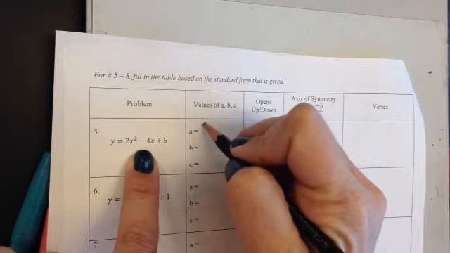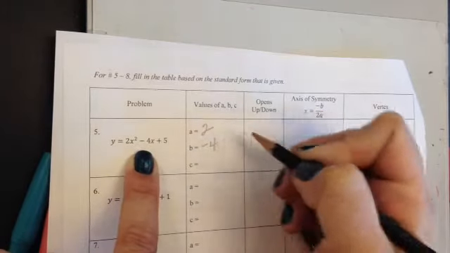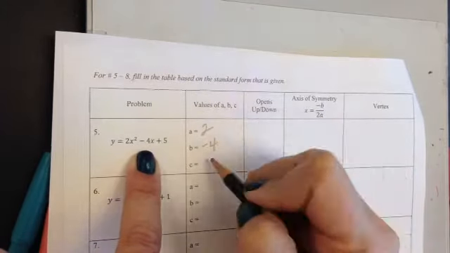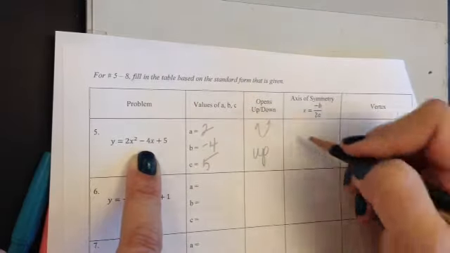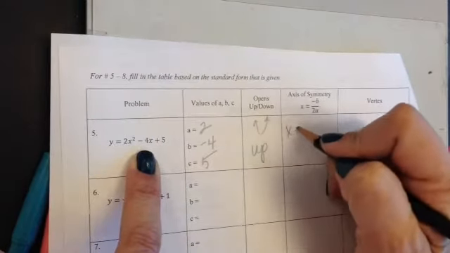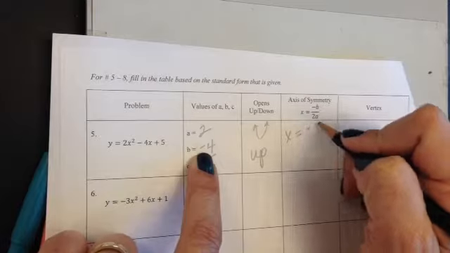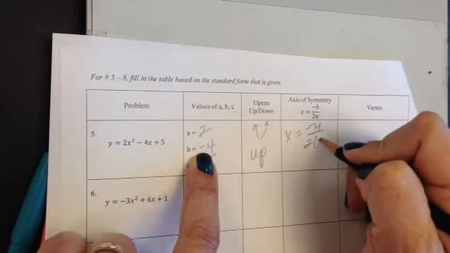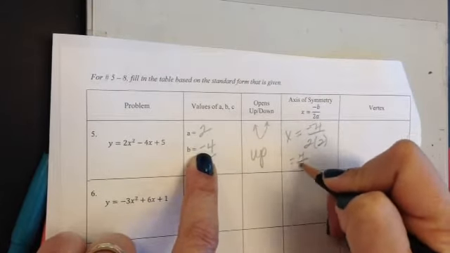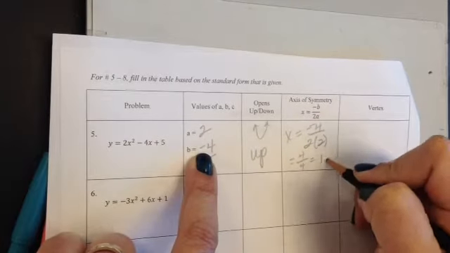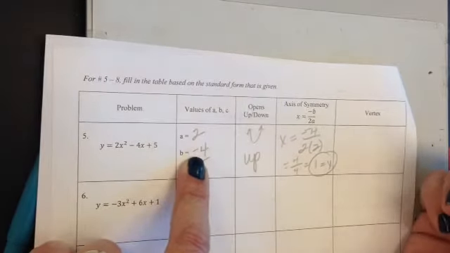I'm going to work through these problems pretty quickly. The A value is 2, B is -4, C is 5. With the A being positive, that means this parabola is going to open upwards. The axis of symmetry, x equals -b over 2a. The opposite of -4 over 2 times 2 is going to give me +4 over 4. The axis of symmetry is going to be defined by the line x equals 1.